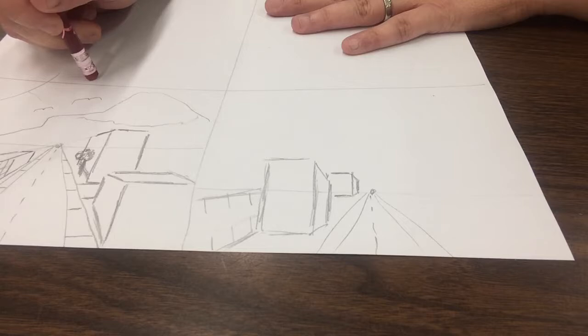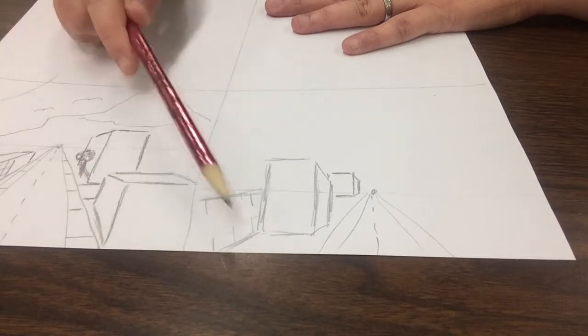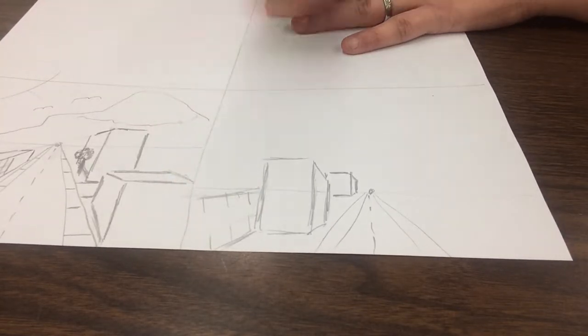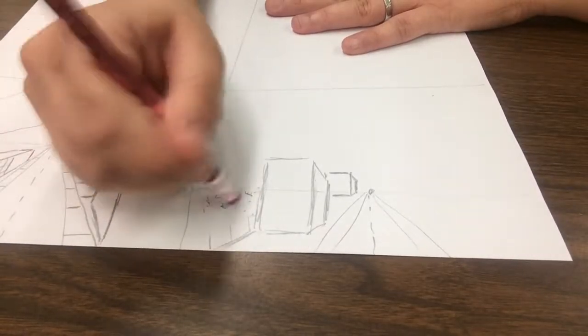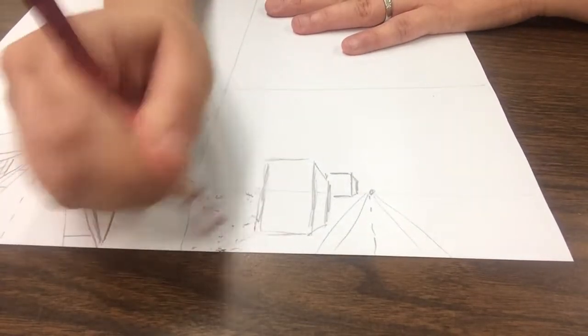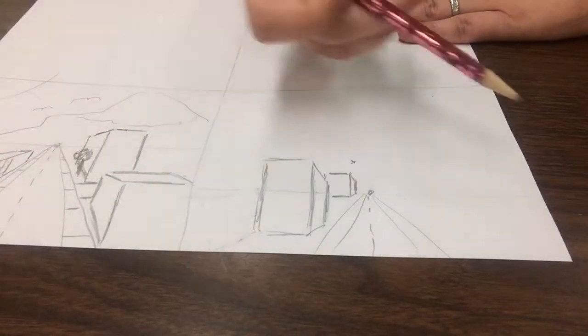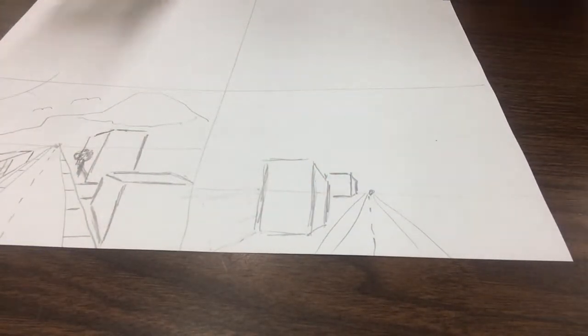And this is where you play with it. You say, oh, this looks right, this doesn't look right. I have made a very janky parking lot. So this is where I would play with it and figure out which angle do I want to use. Do I want the lines to go straight up and down? Do I want them to go to the vanishing point? And you just play with it.